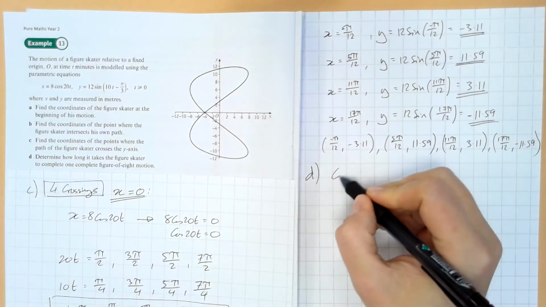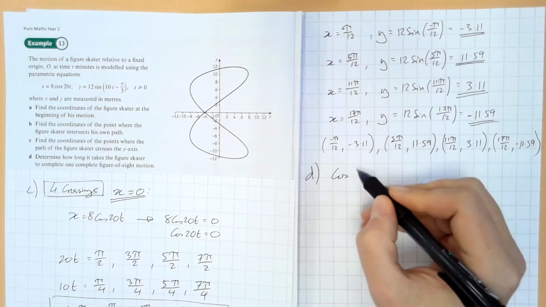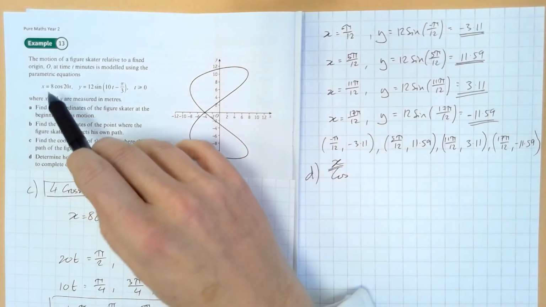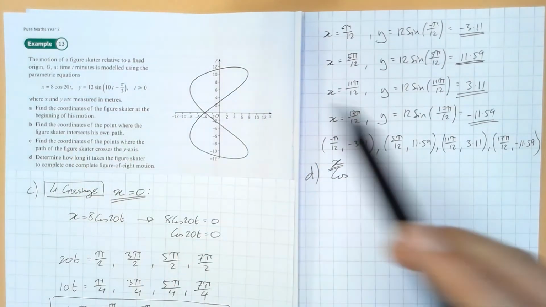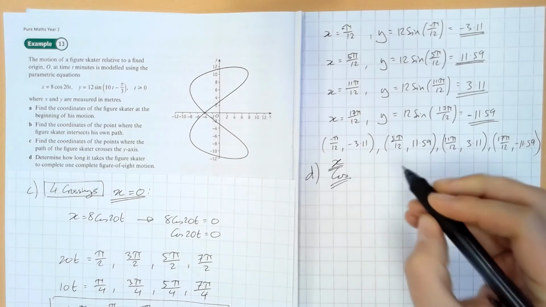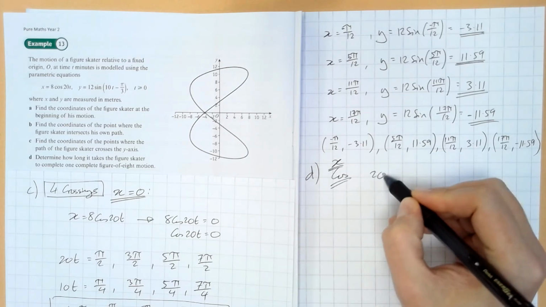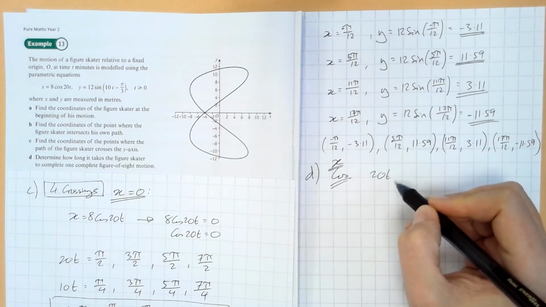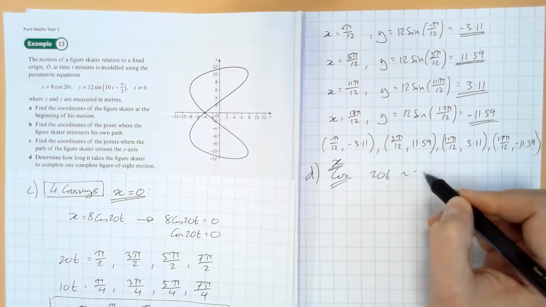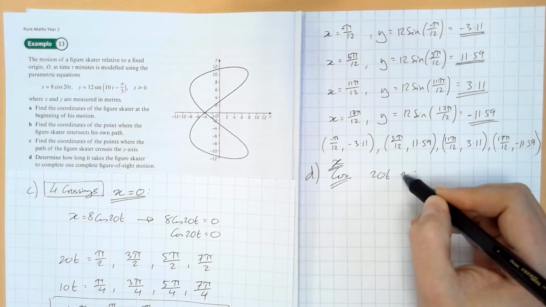So if we just think about cos, or the x basically, this doesn't matter because it's just a stretch. We're really bothered about the 20t part. So for cos, we need to make this bit 20t go through a period of 2 pi.